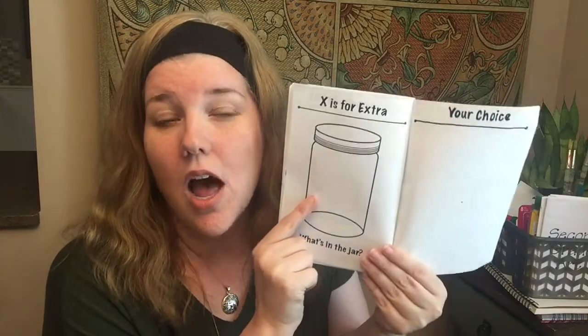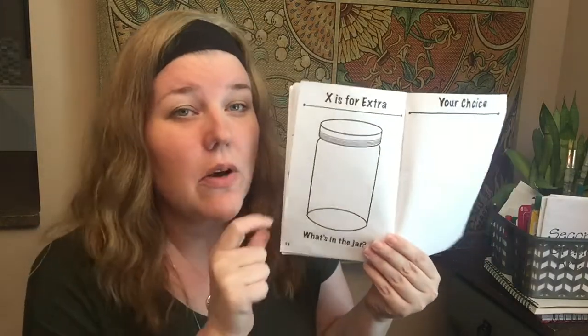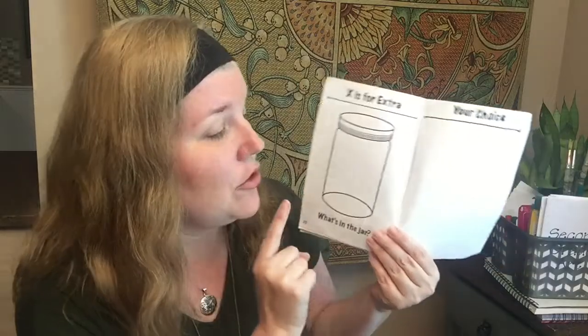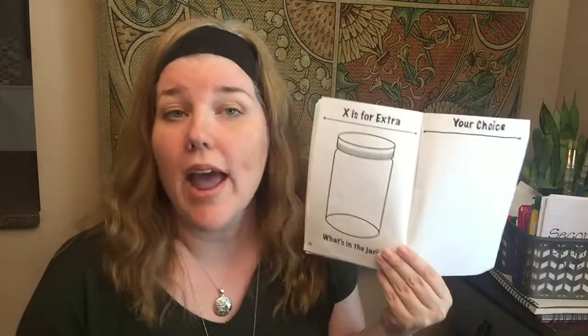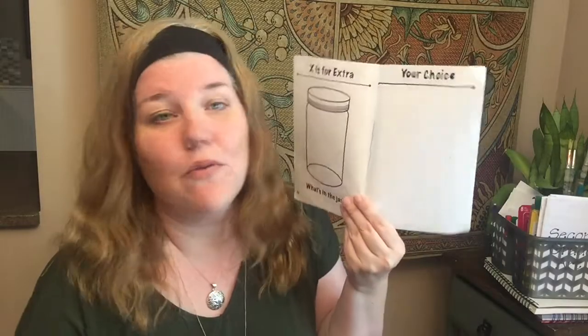The last 2 pages, 23 and then this one would be 24, are extra. You can do them if you'd like to. On page 23 you're going to put something in the jar. You can put a sailboat or fireflies, whatever you would like to do, and on page 24 you can draw whatever you'd like.